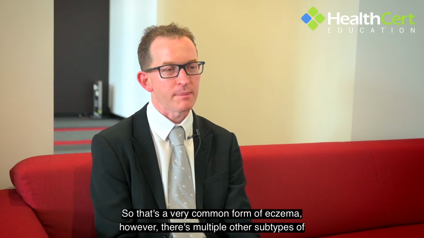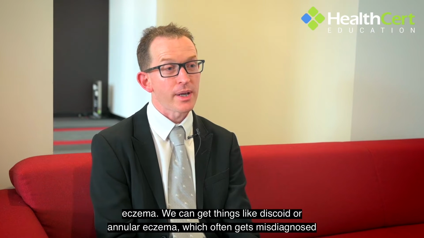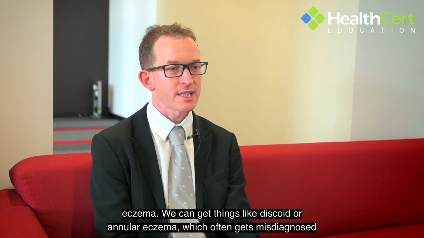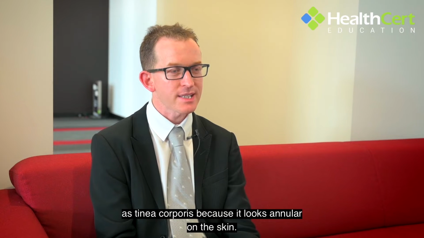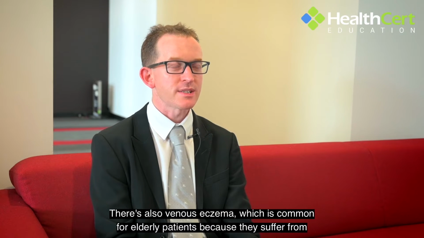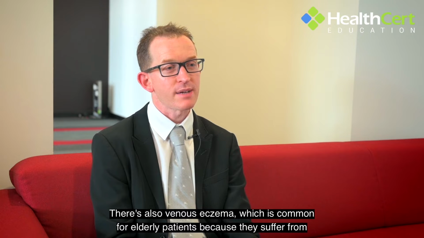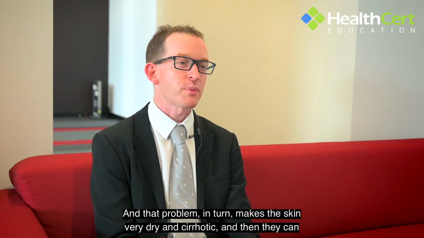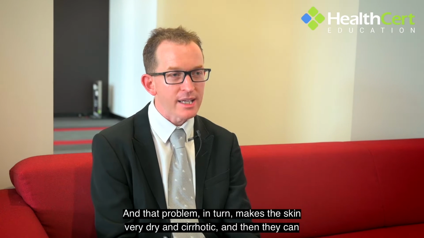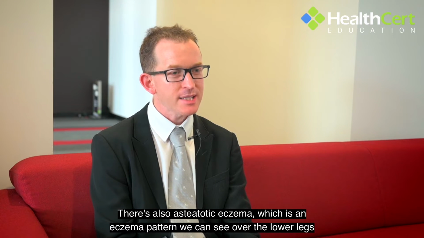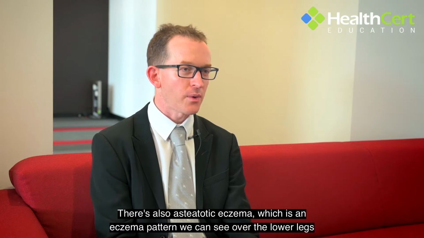However, there's multiple other subtypes of eczema. We can get things like discoid or annular eczema, which often gets misdiagnosed as tinea corporis because it looks annular on the skin. There's also venous eczema, which is common for elderly patients because they suffer from venous insufficiency, and that problem in turn makes the skin very dry and xerotic, and then they can develop an eczema of the lower legs. There's also asteatotic eczema, which is an eczema pattern we can see over the lower legs and lower abdomen.